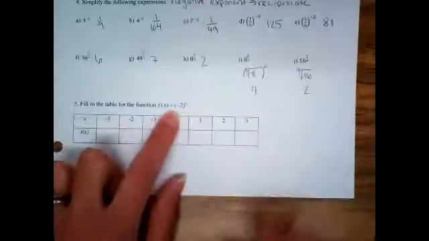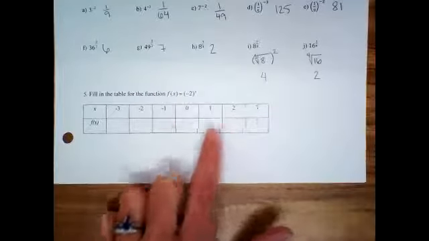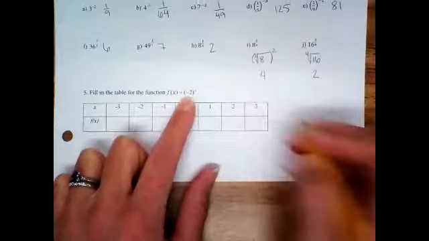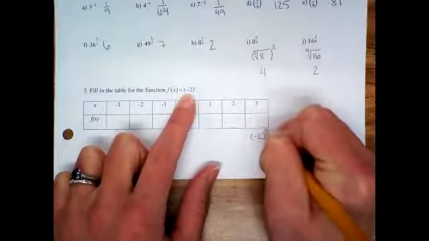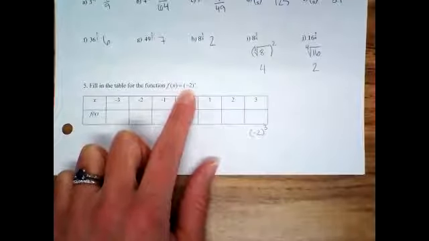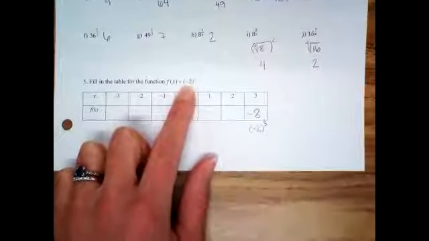All right, fill in the table for this function, -2 to the x. I'm going to start with the positive numbers first because those are going to be a little bit easier. If we plug in 3, you would have -2 to the 3rd. What is that going to give us? I mean, -2 times -2 times -2. That would be -8. Perfect.